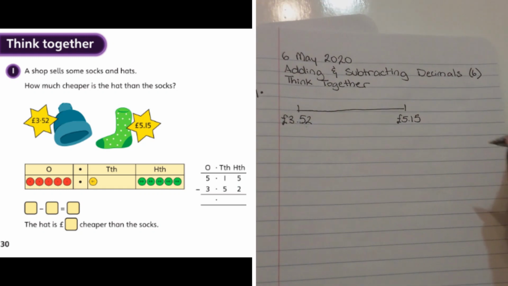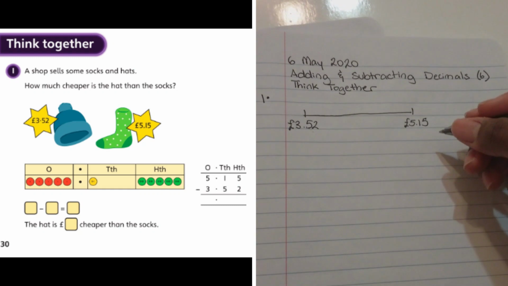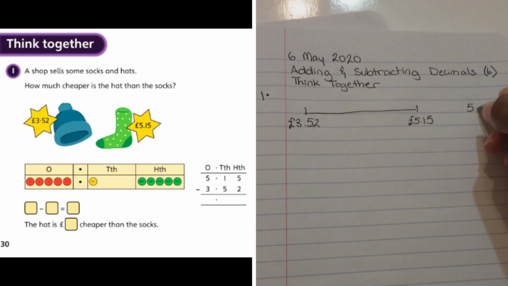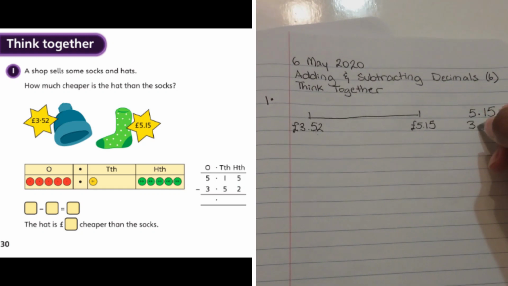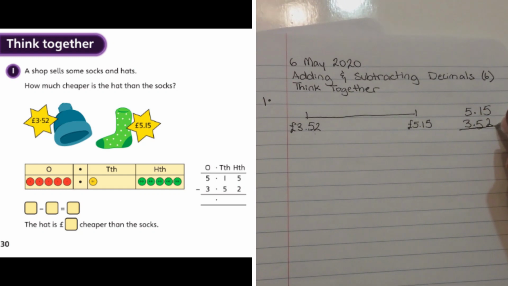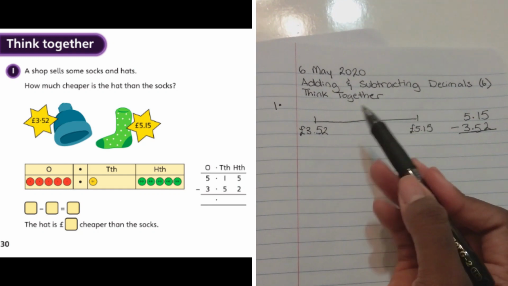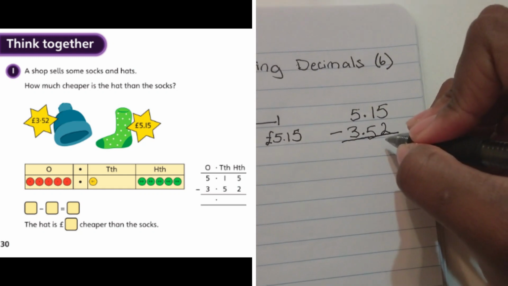How could I use stacking to do this? Well, all I'm doing, since I'm finding the difference, is subtraction. So I would say, okay, what's £5.15 take away £3.52? The difference is going to be the space in here. So let me subtract. 5 take away 2 is 3.